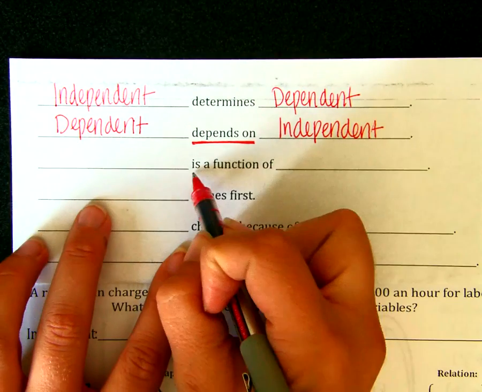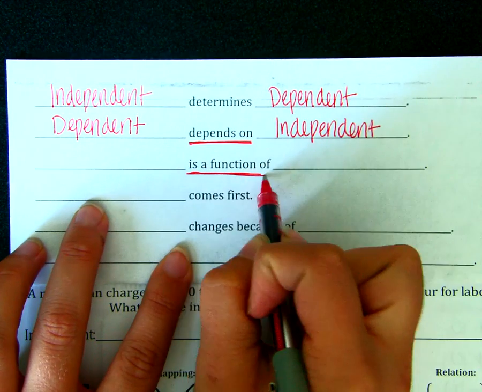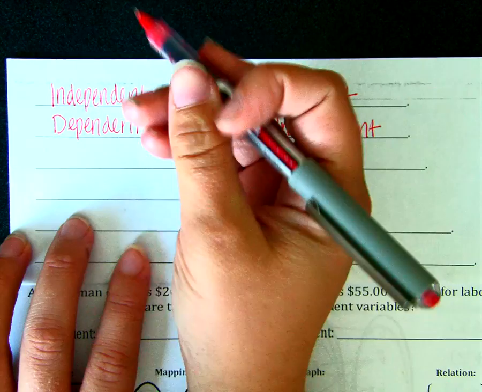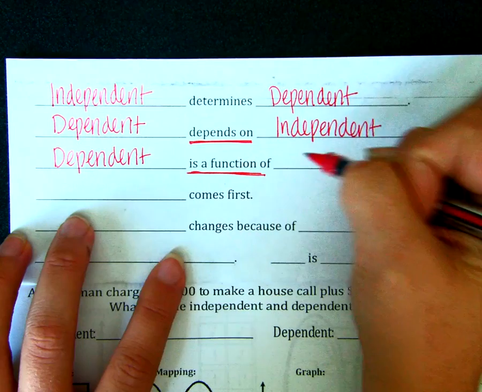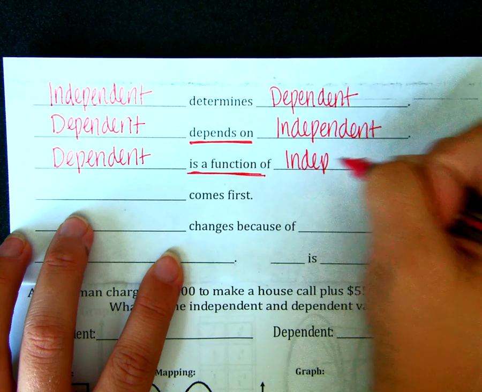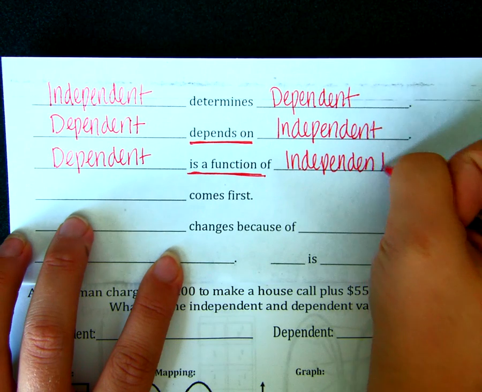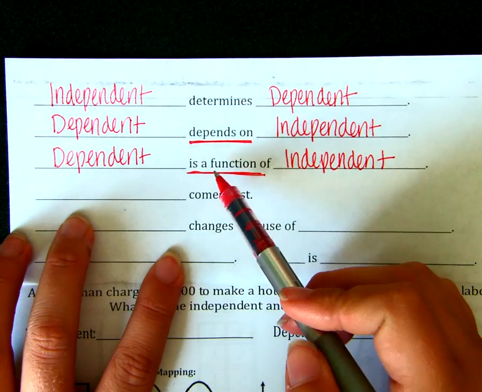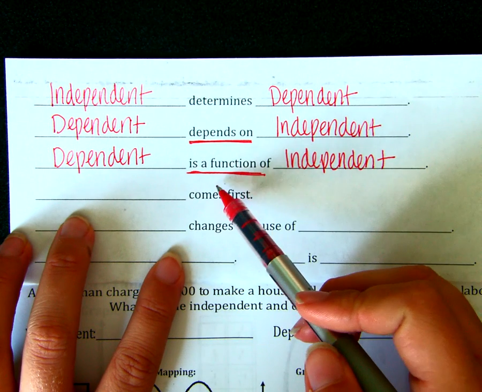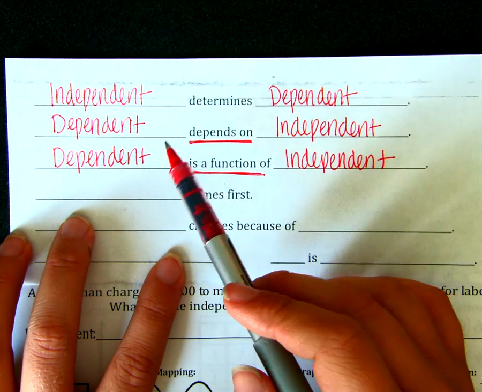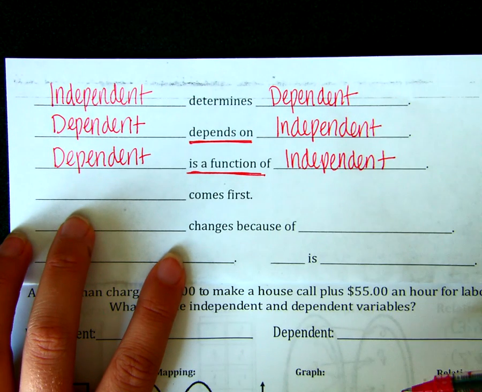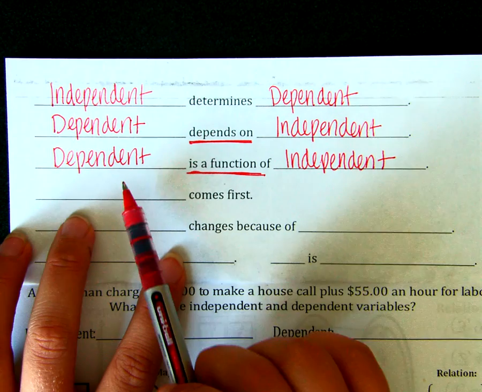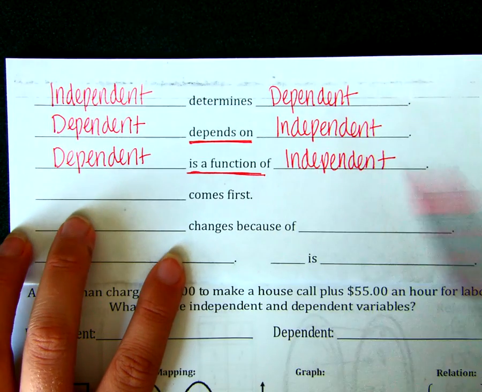The other common way it is written in the test is it will say "is a function of." This one is also dependent is a function of independent. They will say something is a function of something else, and then they'll continue on with their story, and then they'll ask you for the independent or dependent variable. And you have to know that the dependent is a function of your independent.